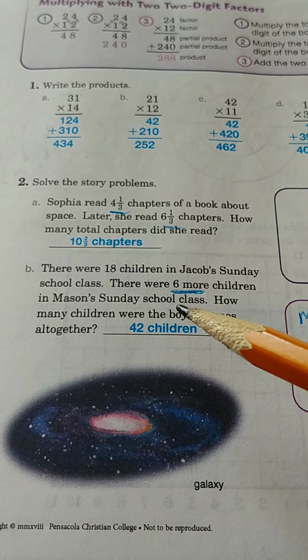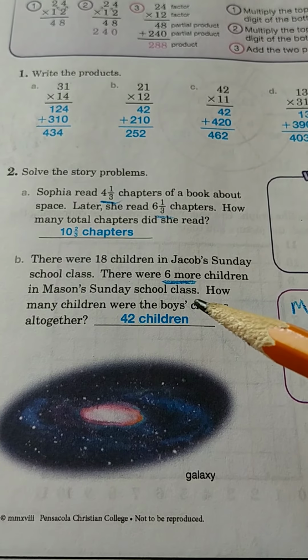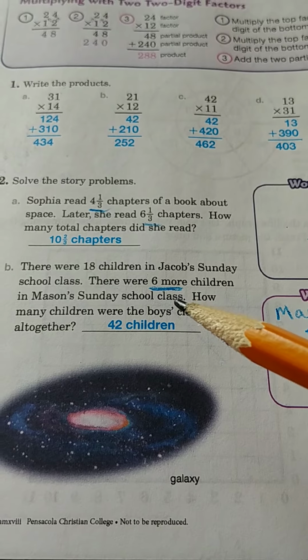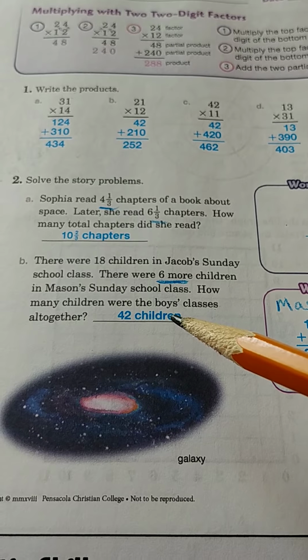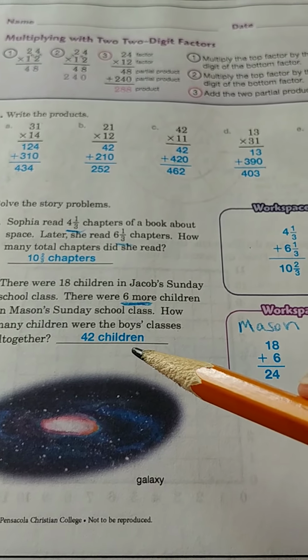There were 18 children in Jacob's Sunday school class. There are 6 more children in Mason's Sunday school class. How many children were in the boys' classes altogether?